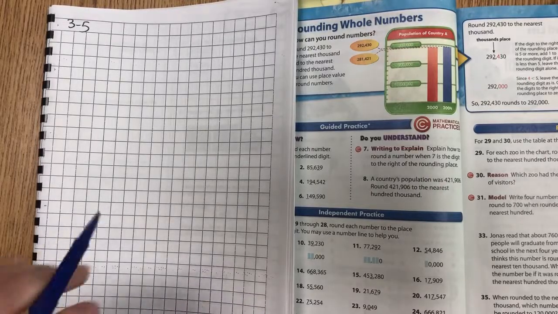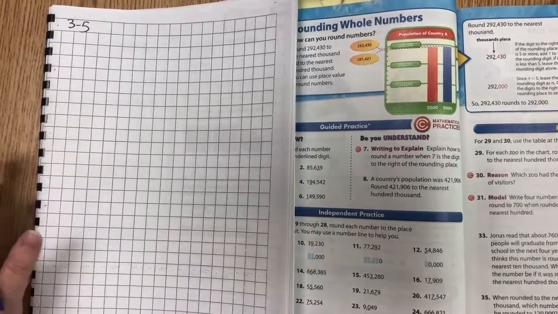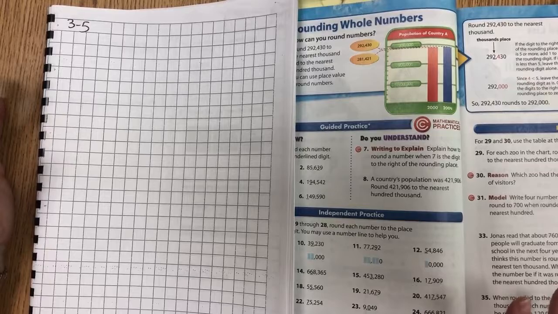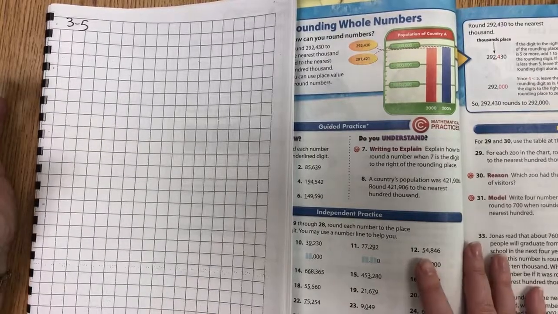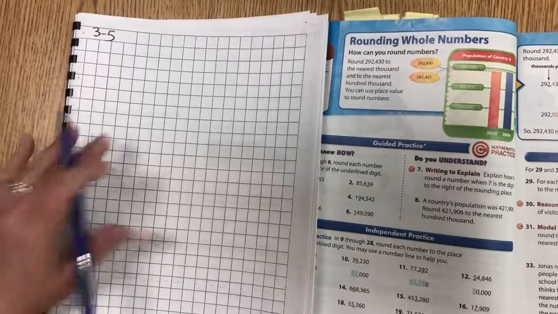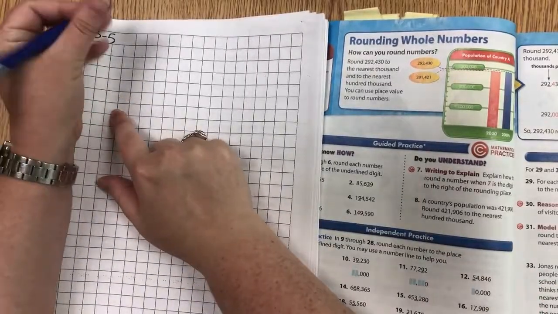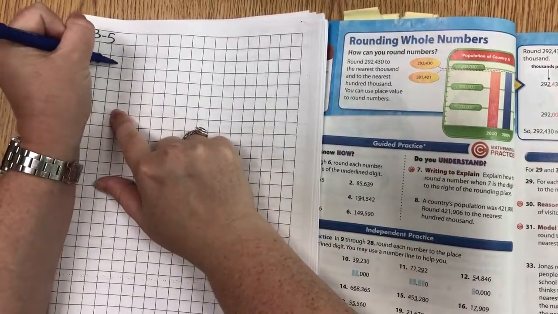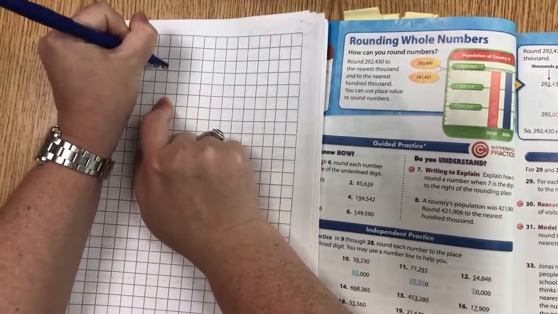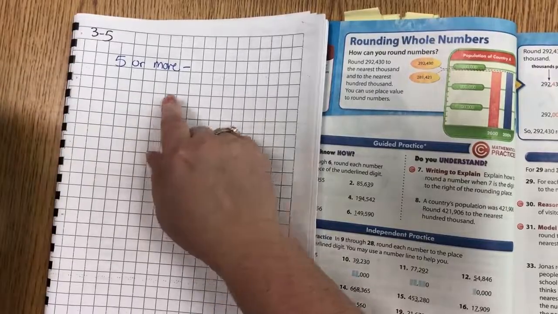So today's lesson is rounding. We know the rules to rounding, but this one actually gets a little bit more complicated because we need to know our place values as well. So we know that when we are rounding, the rule always is if the number is 5 or more, we round up, right?